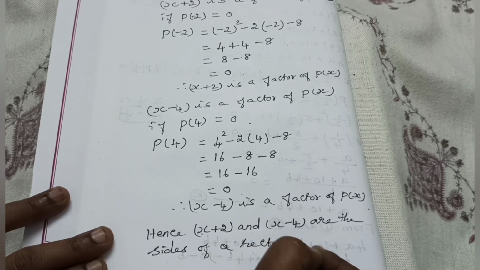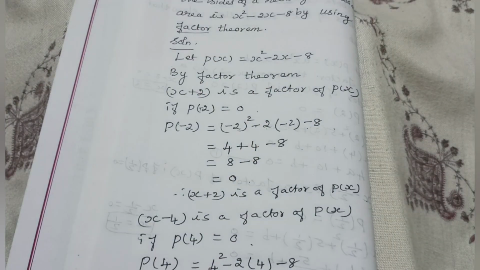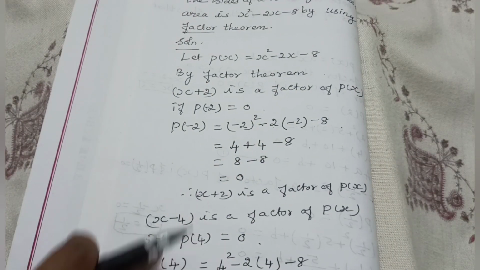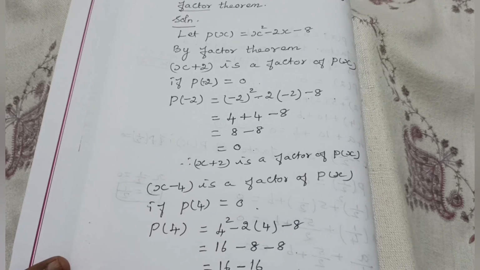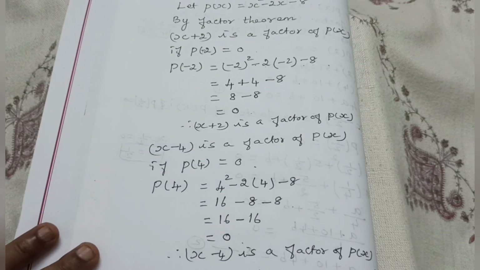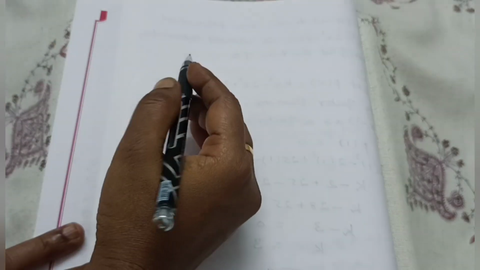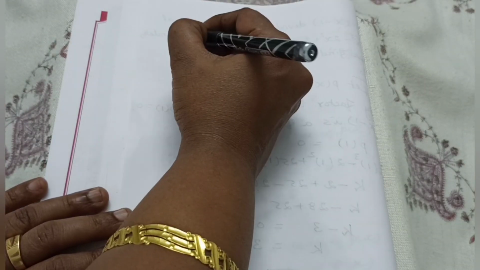I mean, here I showed how to use the factor theorem, okay? So only we are using the factor theorem. First we have to find that these two are factors, then afterwards we can write that these two factors are the sides of a rectangle. Have you understood that? Using the factor theorem, two questions I am giving as homework for you.